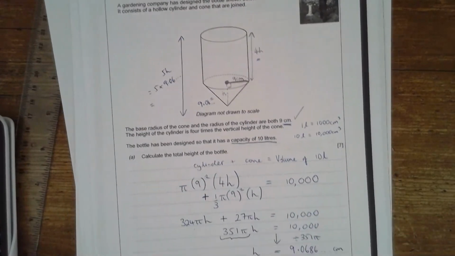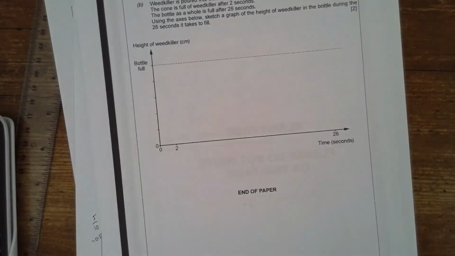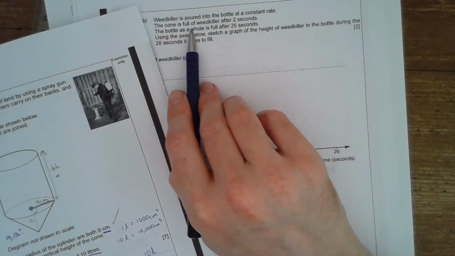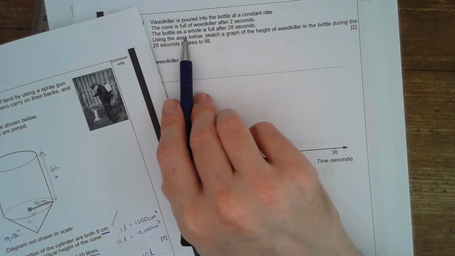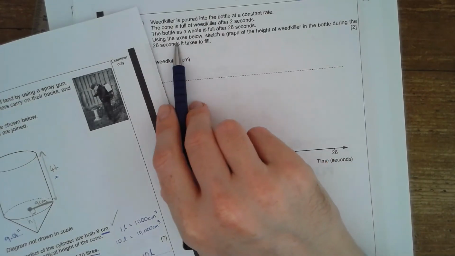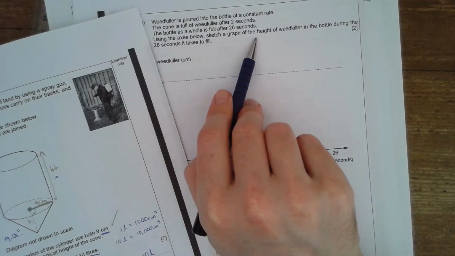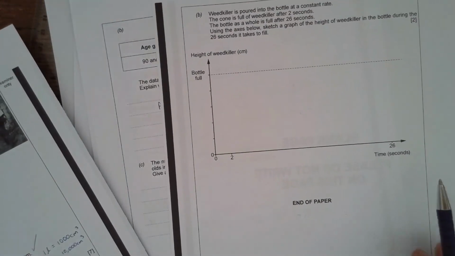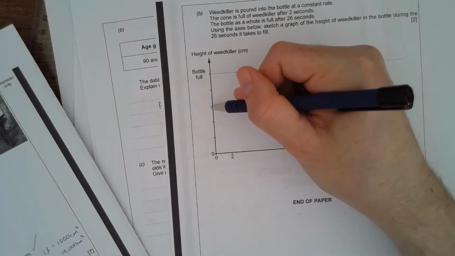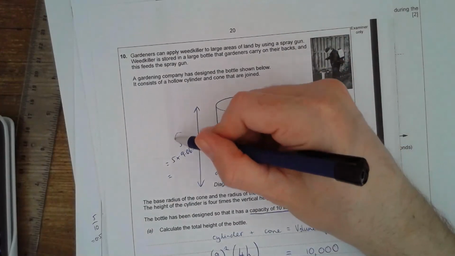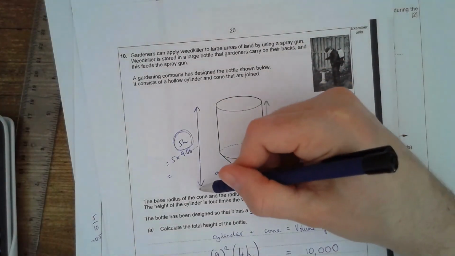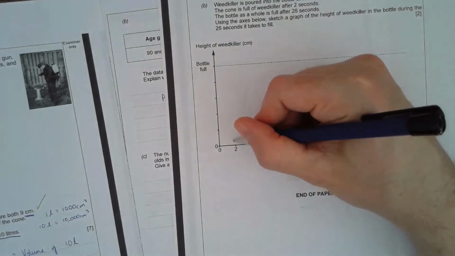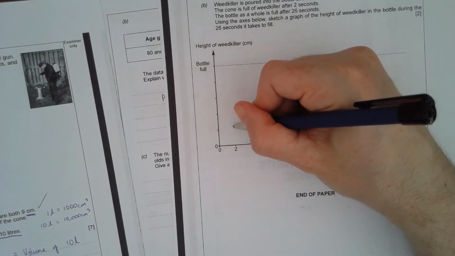But quite a hard question now, not an easy one at all. Okay, we're then told wheat skillet is poured into the bottle at a constant rate. The cone is full after 2 seconds. The bottle as a whole is full after 26. Using the axes, sketch the graph of the height of the wheat skillet in the bottle during the 26 seconds it takes to fill. Now, if you look at the axes here, it's split into 1, 2, 3, 4, 5. That's not a coincidence with this bit here that's 5h, okay? We know that this is just 1/5 of that, 1/5 of the height, and it's full after 2 seconds, so 1/5 of that, that's when the cone gets full.